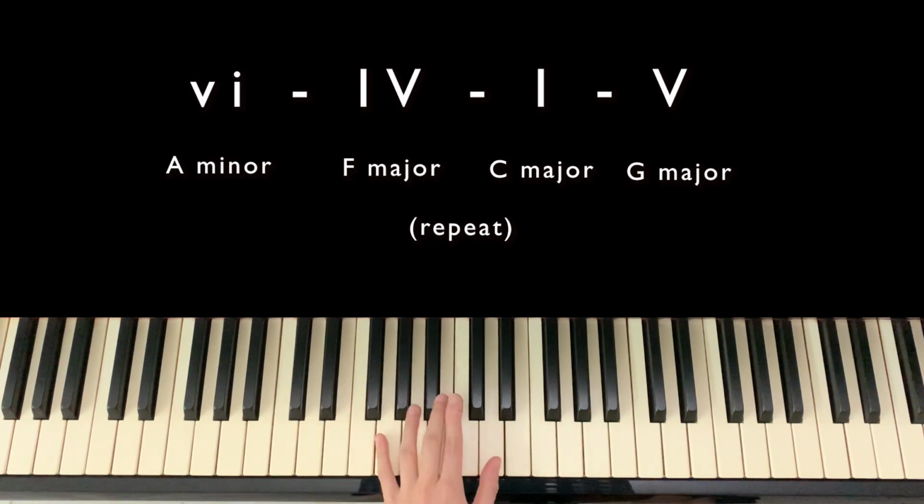Maybe I will start changing the timing by playing each chord in 2 beats. And you'll probably be like, oh my god, this is getting so familiar. Once you're ready, you can start to add the melody line with the right hand.